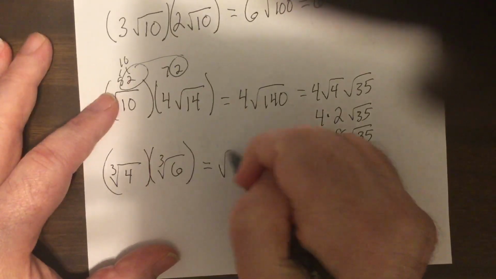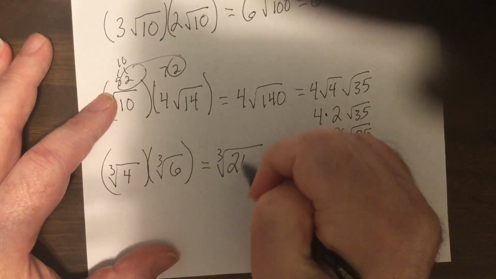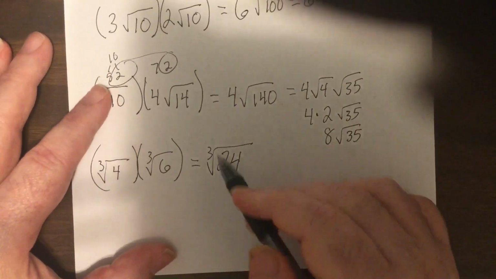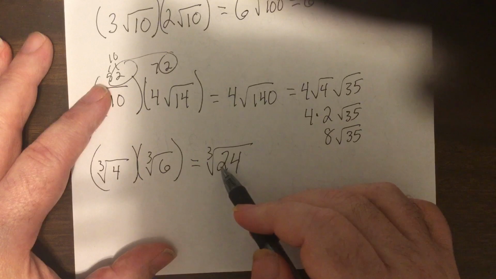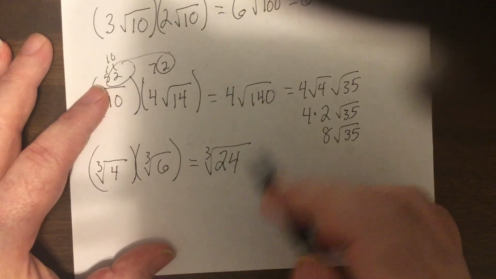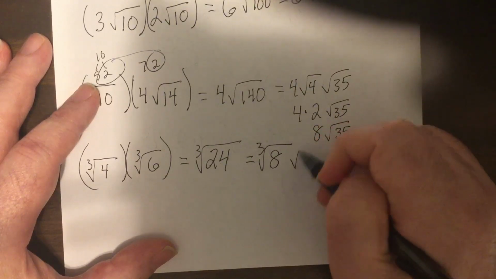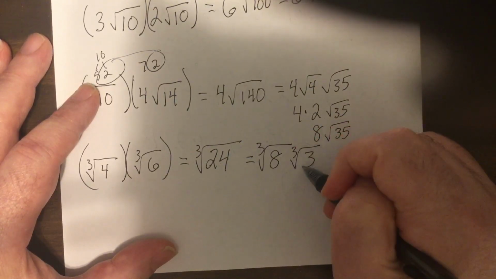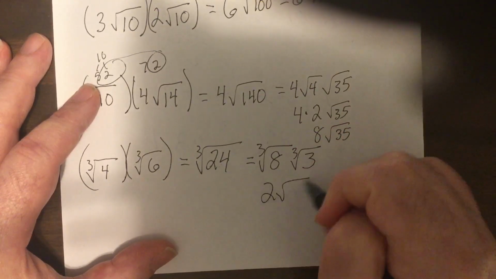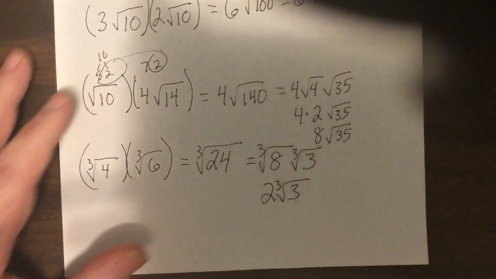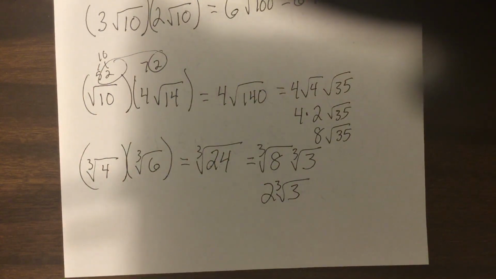Okay, that's cube root of 24. And let's see, 2 cubed is 8. Oh, 8 goes into 24, so I go cube root of 8, cube root of 3. So it'd be 2 cube root of 3. Woohoo! Well, that wasn't too bad, was it?